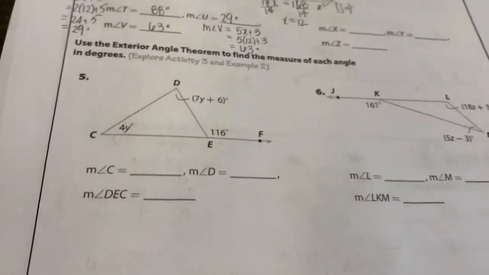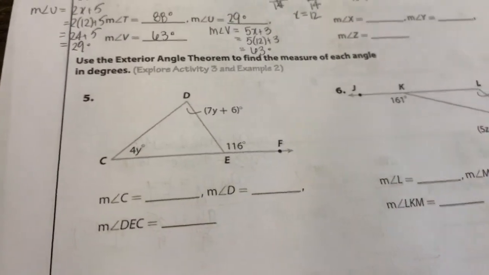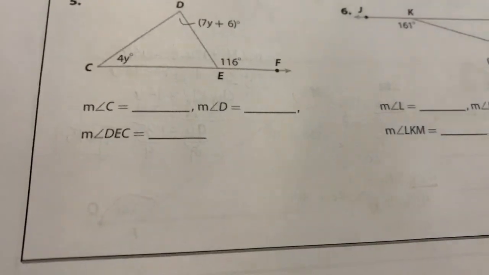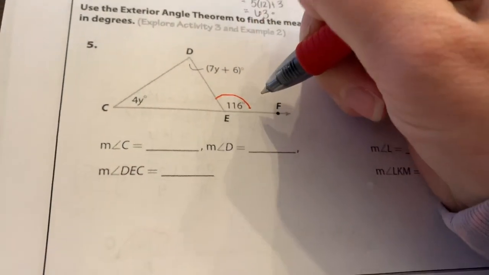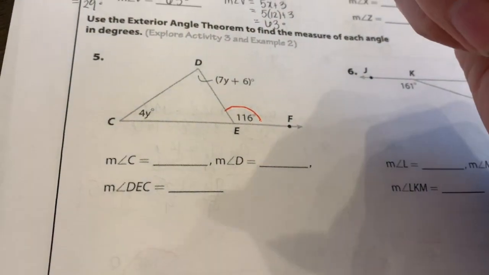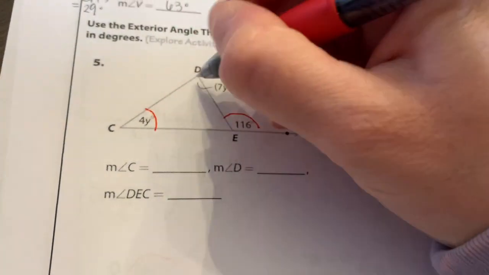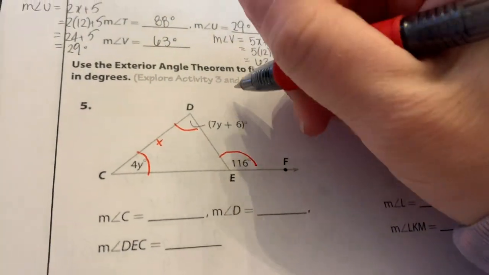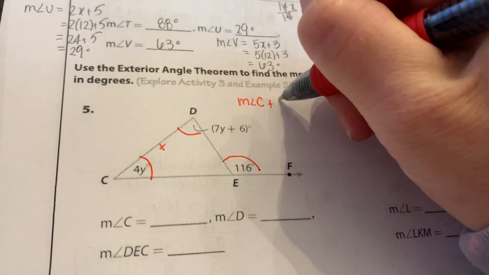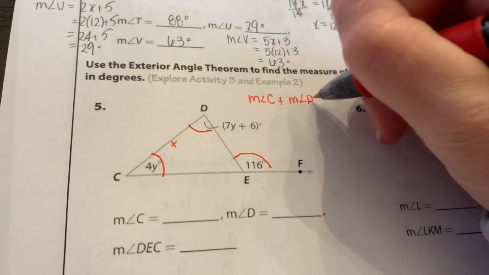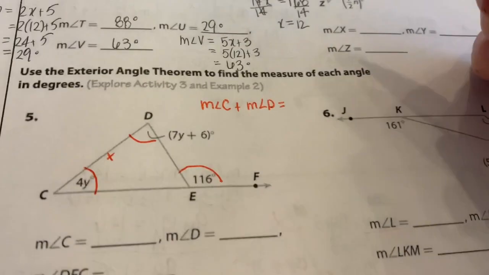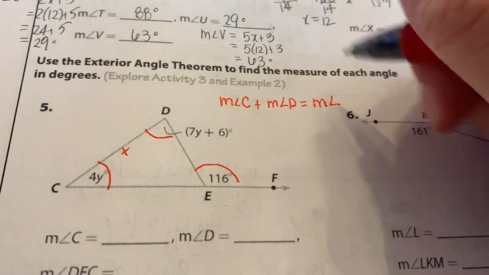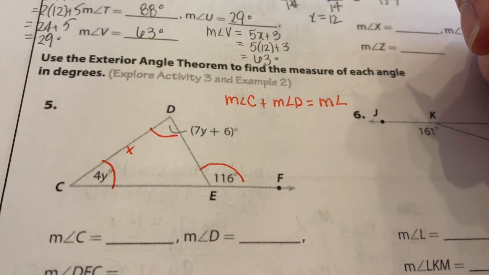Okay, and the final example here for you guys is using the exterior angle theorem, and we're going to find the measure of each angle. So I've got my exterior angle here, it's 116 degrees. So I know that's going to be equal to the sum of the opposite two. So 4y plus, basically the measure, let me write it out, the measure of angle C plus the measure of angle D is going to give me my exterior angle, which is DEF, measure of, did they call it DEF?